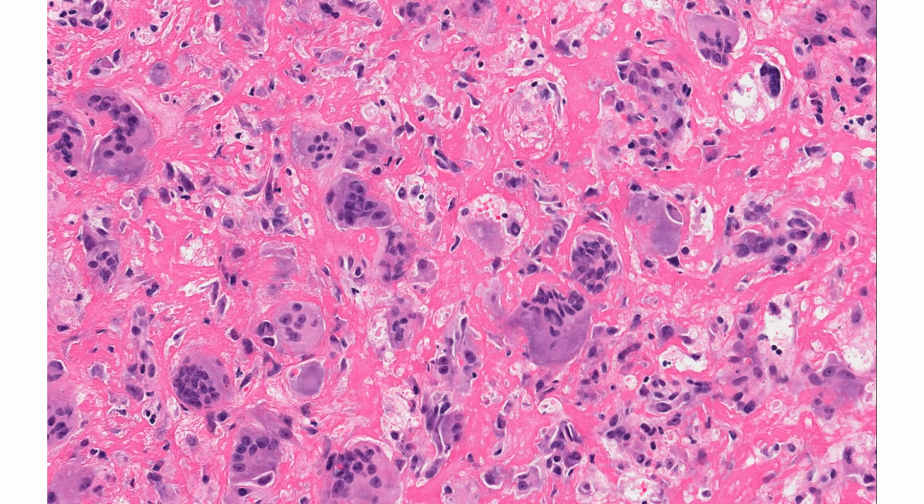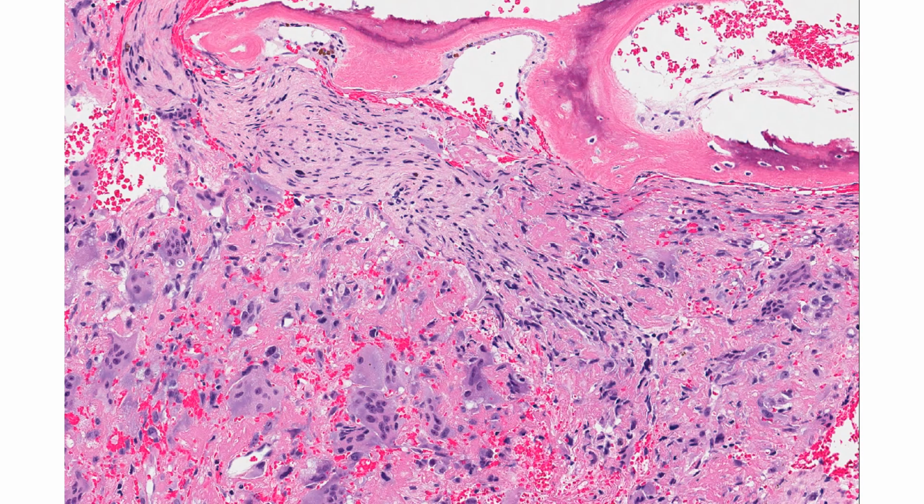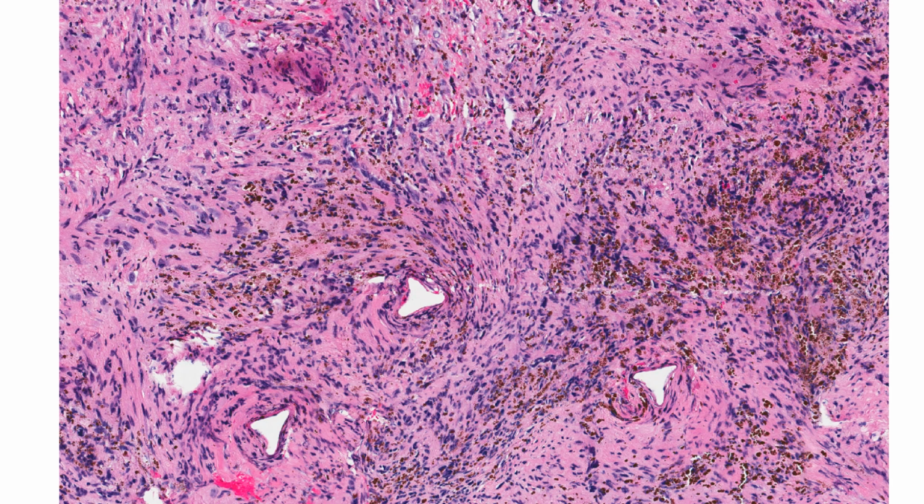This again high power view shows hyalinized stroma with multiple multinucleated osteoclast-like giant cells. This higher power view shows other areas with spindle cell histiocytic cells without atypia, bone with osteoblastic rimming, and osteoclast-like giant cells. And another higher power view shows areas of histiocytic spindle cells with no atypia and brown hemosiderin deposition. The tumor was named brown tumor due to, in some cases, abundant hemosiderin deposition and brown color grossly.